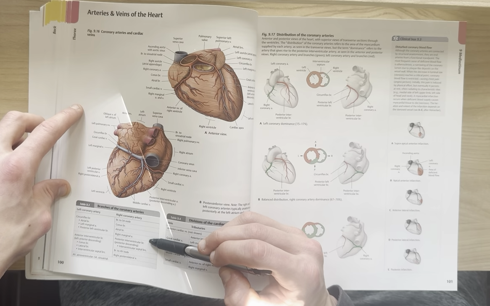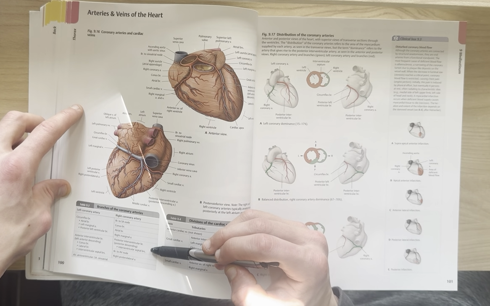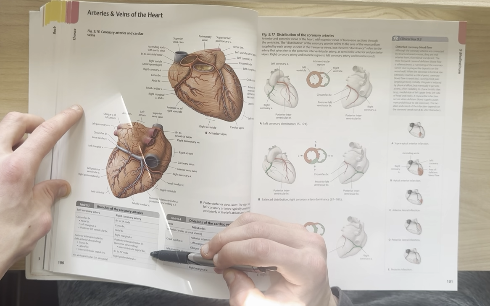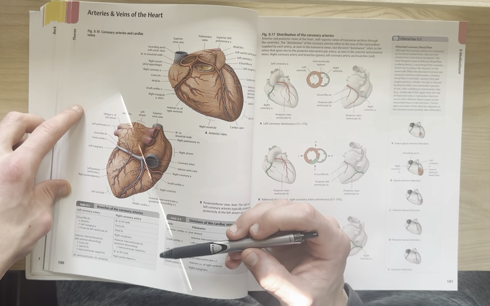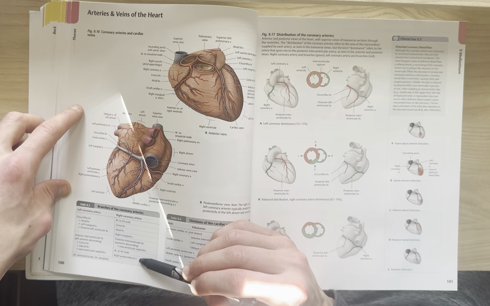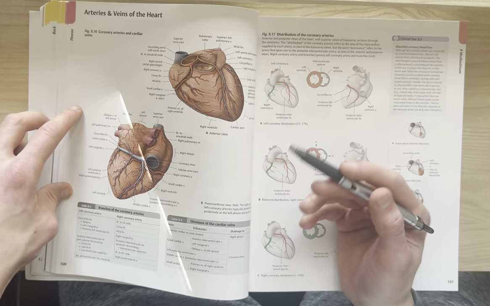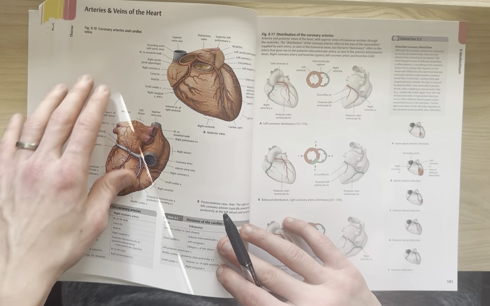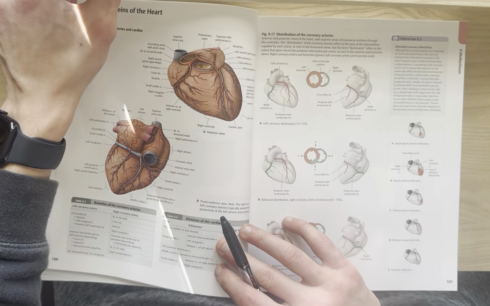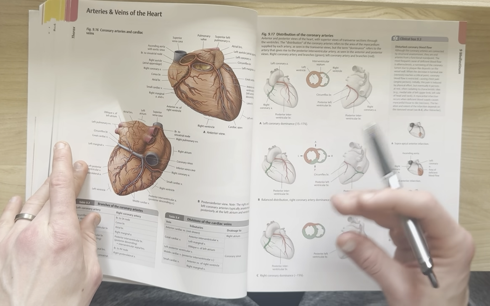atrial branches, to the right marginal branches. And then it also has posterior interventricular branches and interventricular septal branches. Branches to the AV node and to the posterior lateral arteries. And these nodes are conduction features that we'll talk about whenever we get to the, excuse me, not the venous, the nervous, the electrical conduction portion.